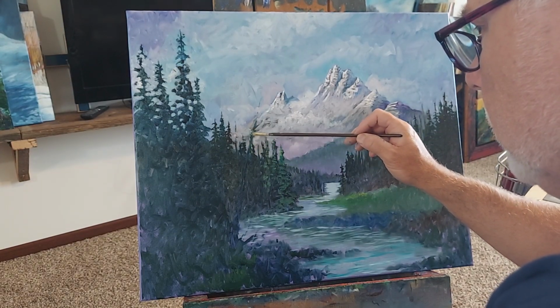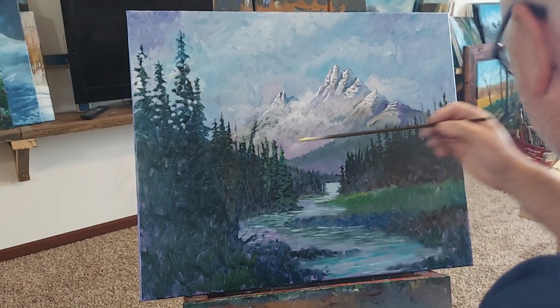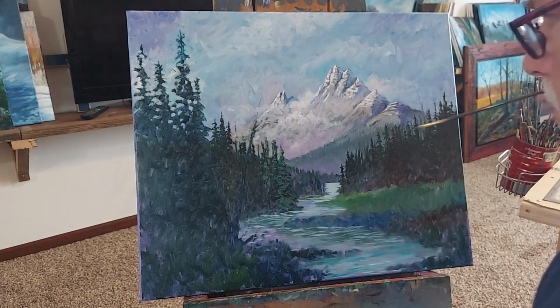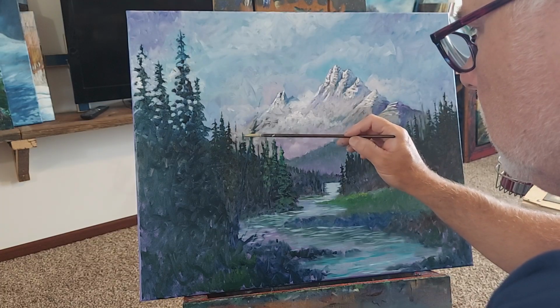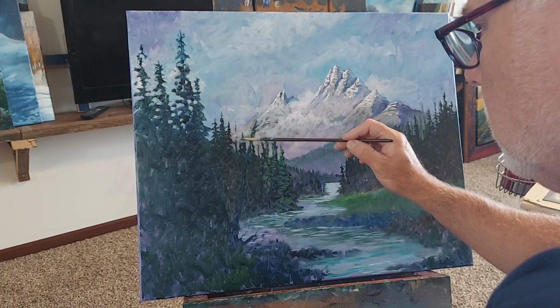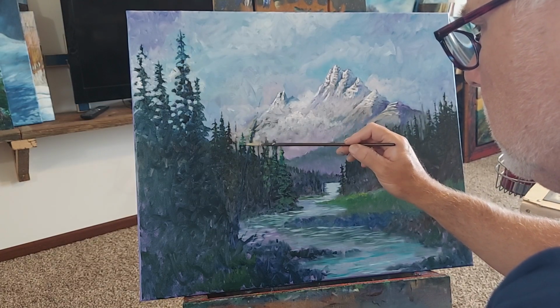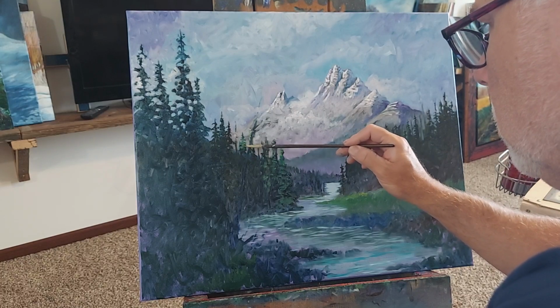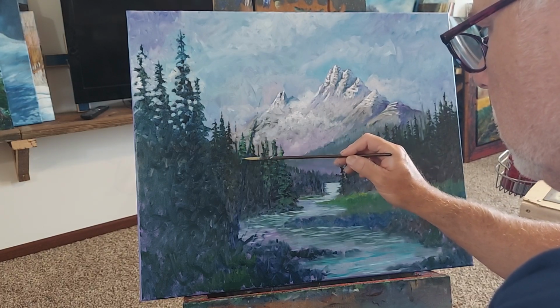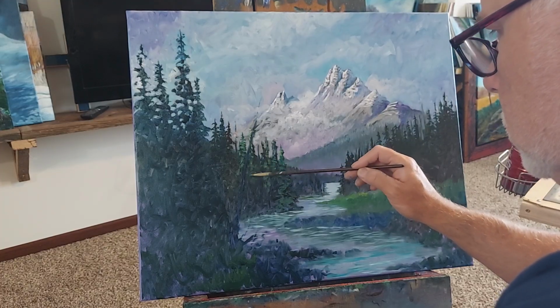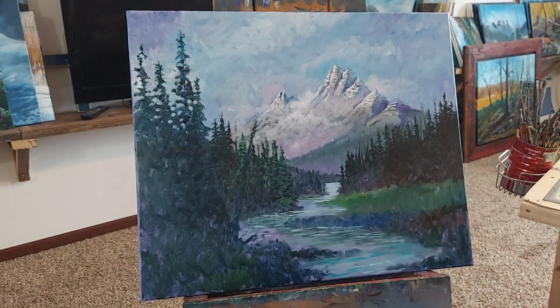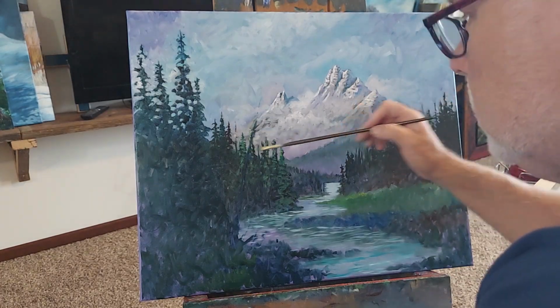That's going to be kind of covered up anyway by that branch. Makes it look like things happening back in there.